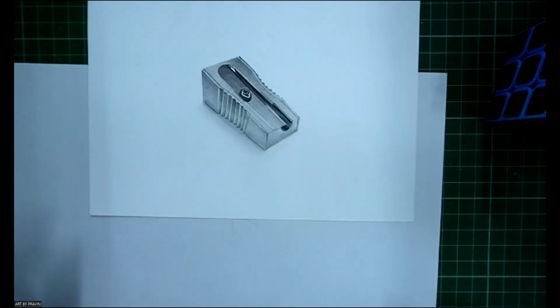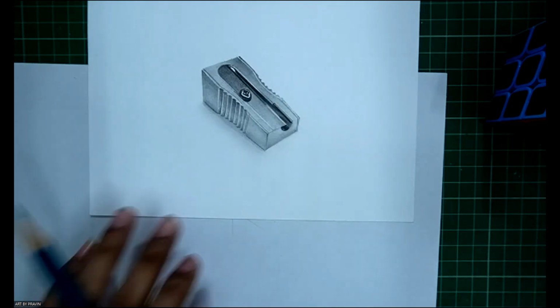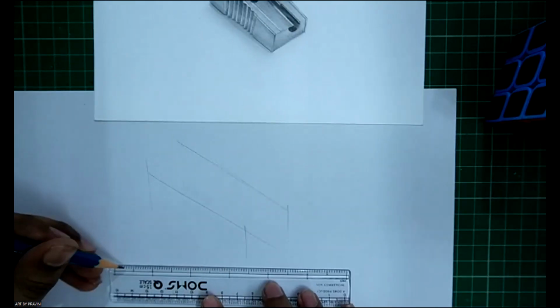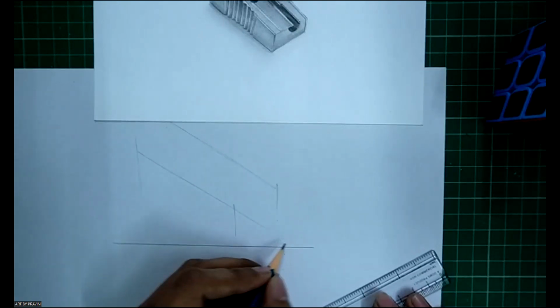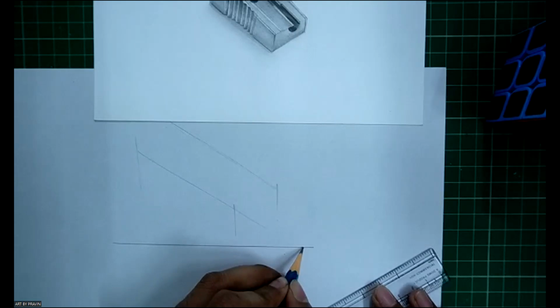So this is going to be a 2 point perspective drawing, right? So basically it will be, if I draw over here in small size, your 1 point over here.